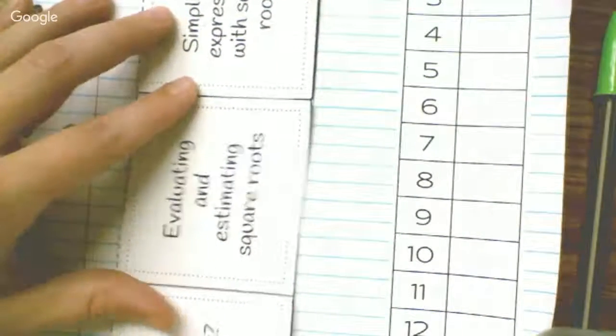That's it. Once you finish those, I want you to glue it into your notebook, have it ready to discuss in class.